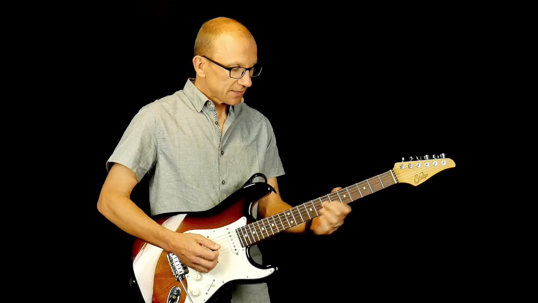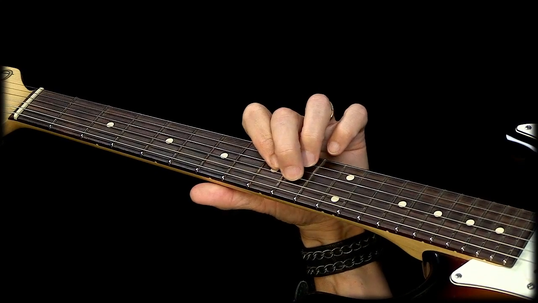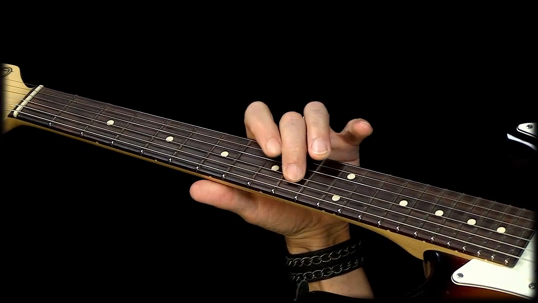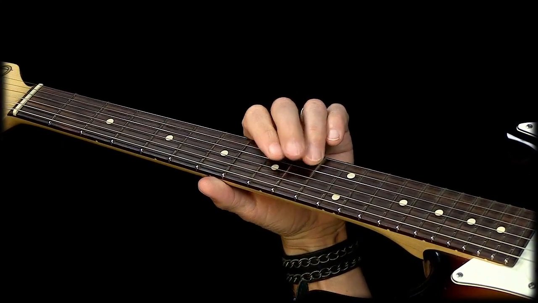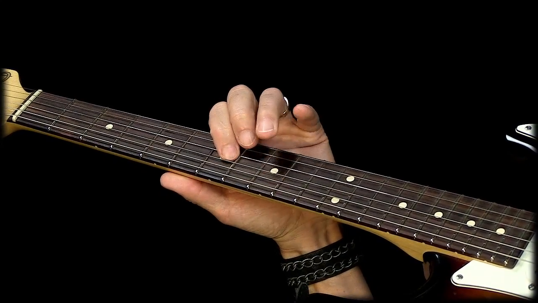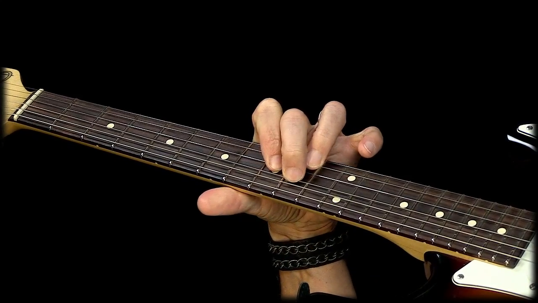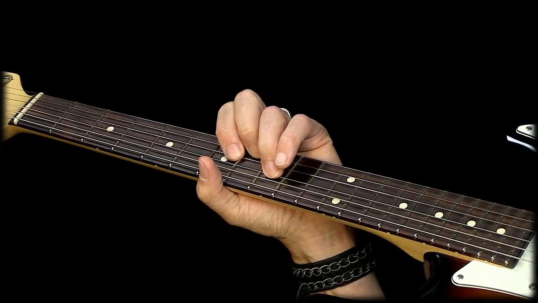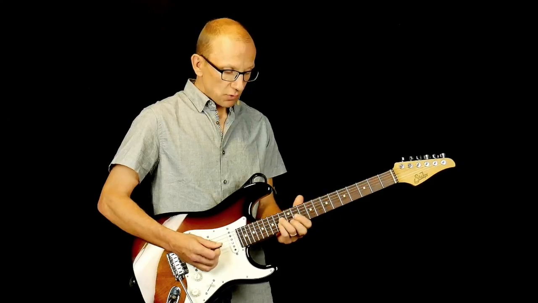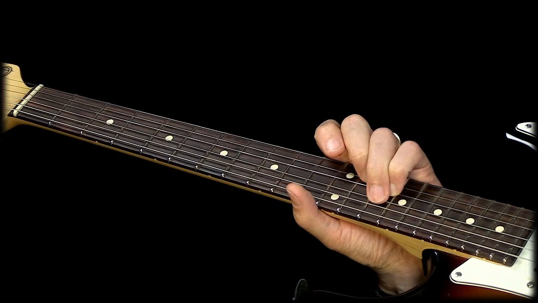The next voicing, on the same strings, we just move up here now and play. That's A minor triad, and then the G major triad, A minor, G major. And then we go up here and play the A minor triad this way.